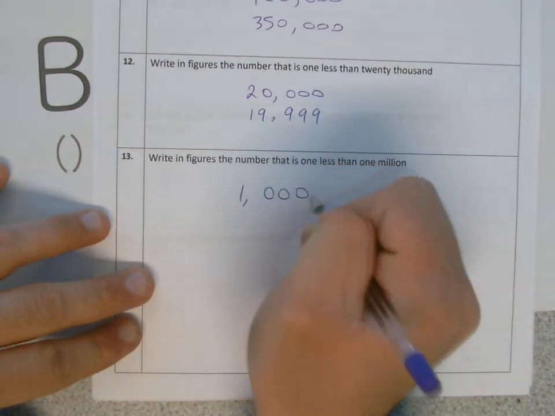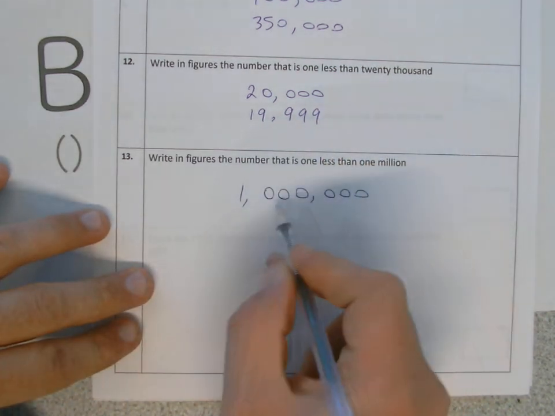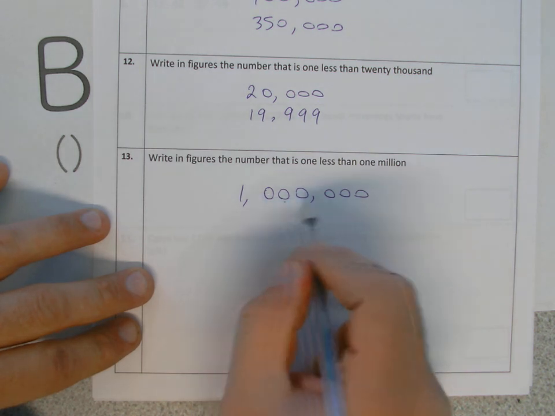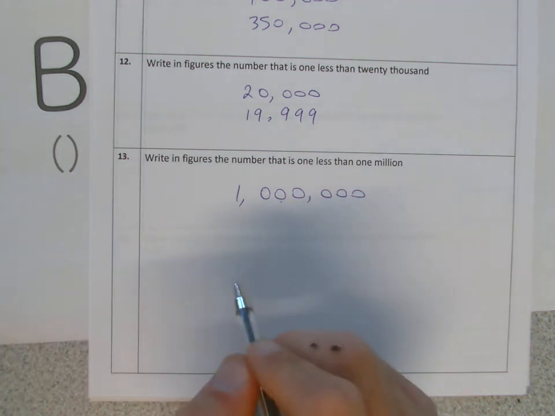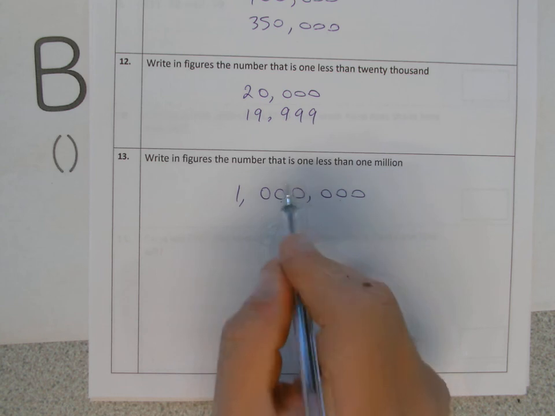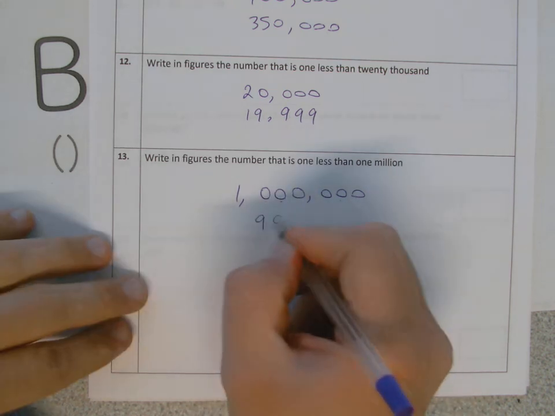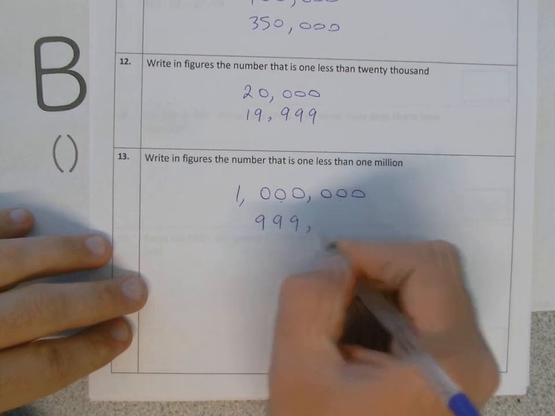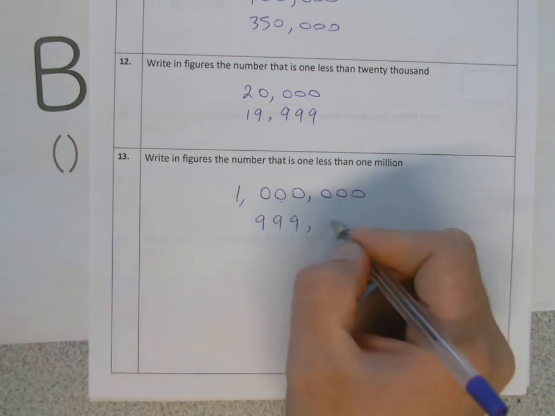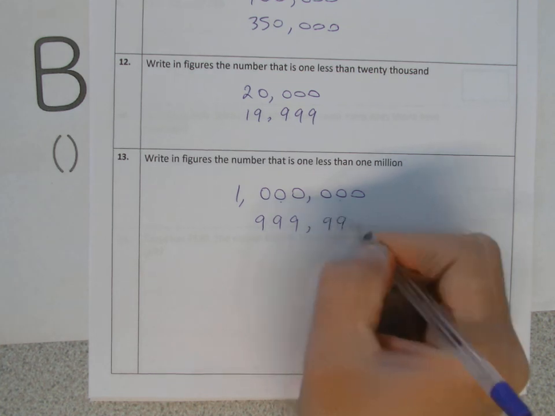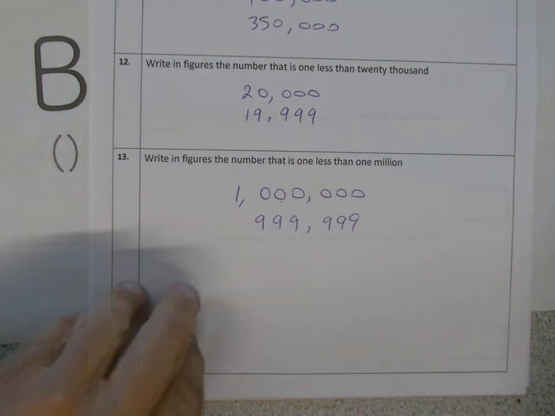And then question 13, write in figures the number that is 1 less than 1 million. So 1 million, write out. Remember, 1 million is 1,000,000. Yeah? So if you take 1 away, you will no longer have 1,000,000. You'll actually have 999,000. Okay? And of the 1,000 that we no longer have, 1 is taken away from it, so you end up with that. 999,999.